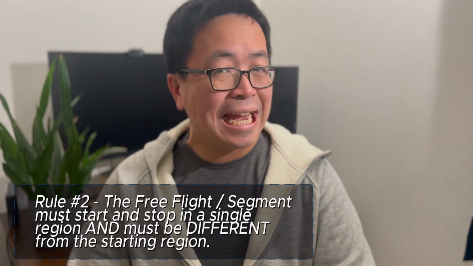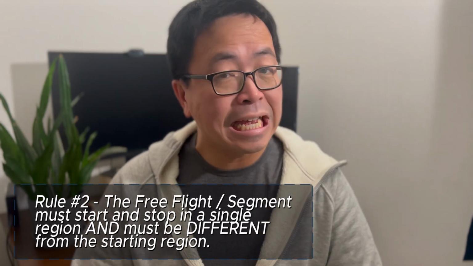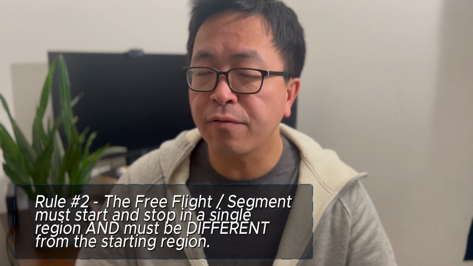Number 2, the free segment's region rules. The free one-way segment must start and end within a single region, and the region must be different from the original start region. So if you started in North America, the free segment that you have must be in a different region, such as Asia, Europe, Oceania, etc.